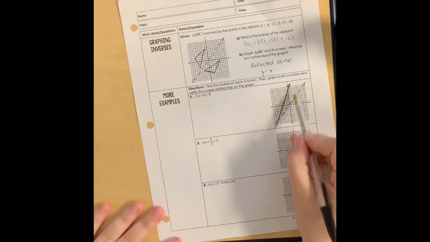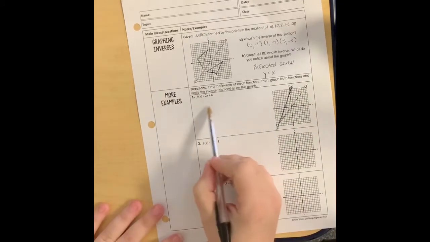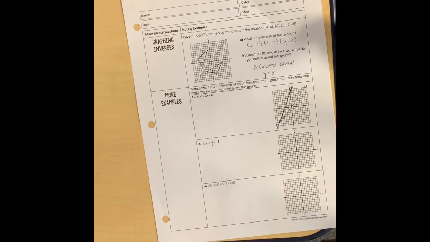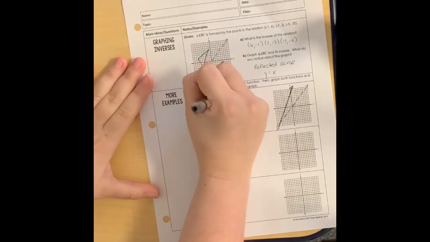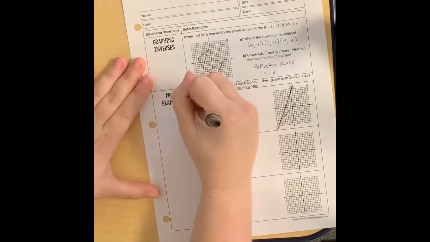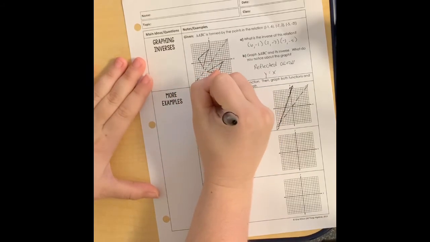Okay, so this is our line that we want to be reflected over. Now to find out what the inverse is, we're doing what we did on the other note sheet. So replace this with a y. So if y equals 2x plus 8, switch these. So you have x equals 2y plus 8.